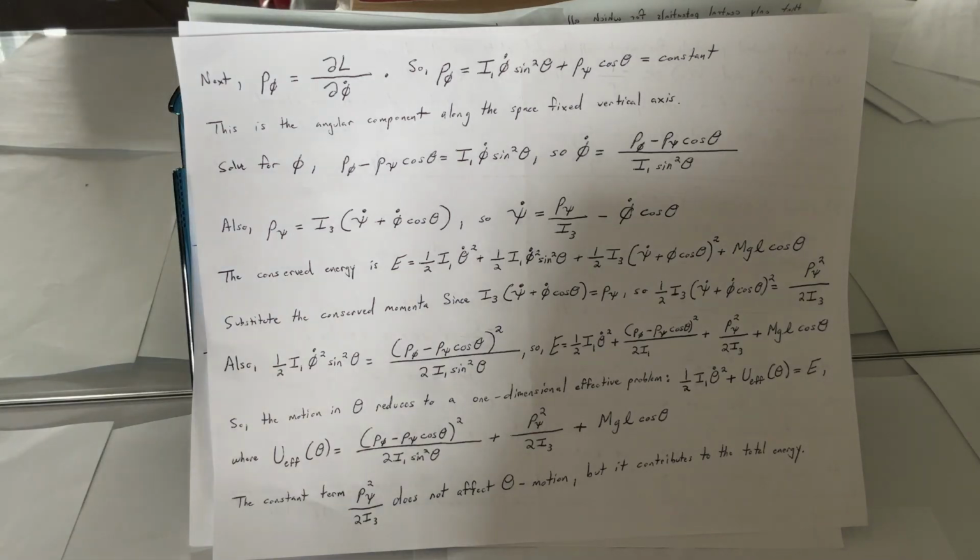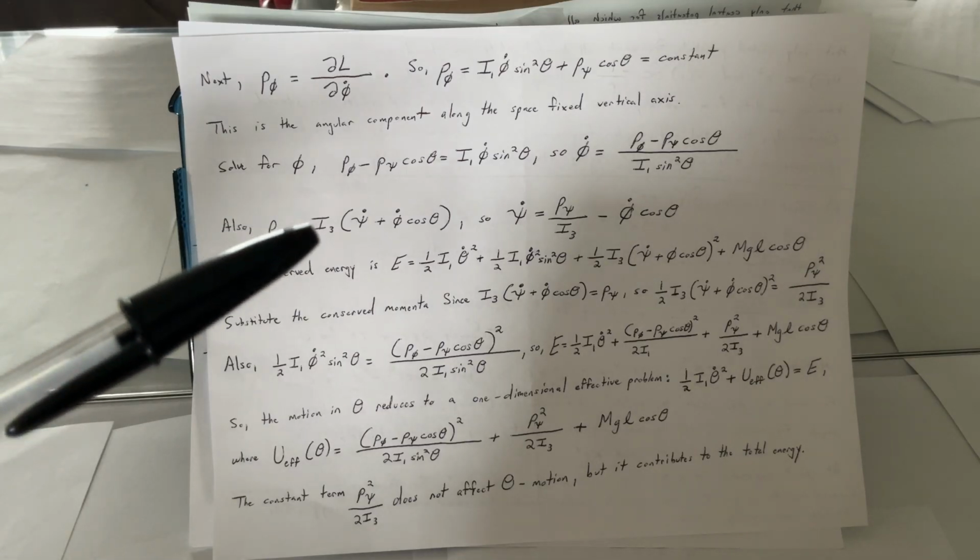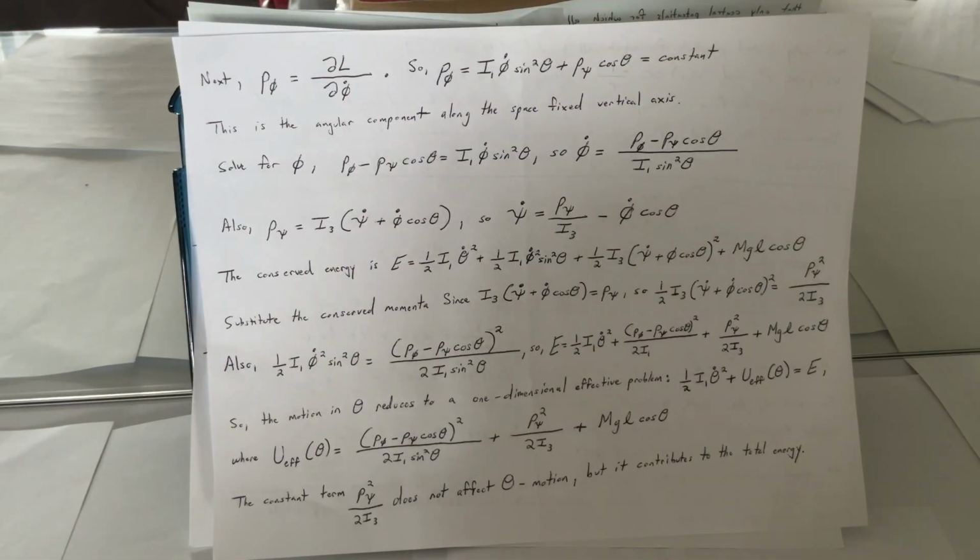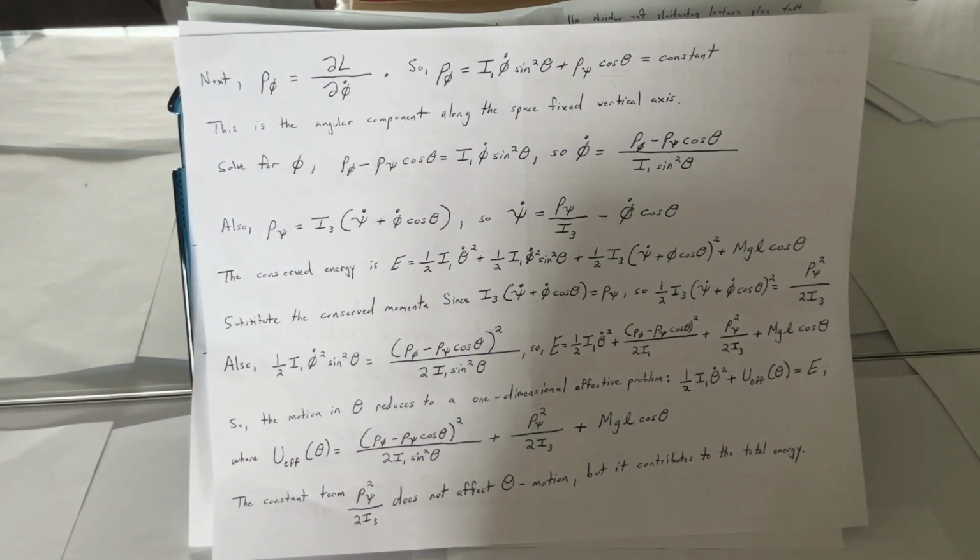Also p sub psi equals I sub 3 times the quantity psi dot plus phi dot cosine theta. So psi dot equals p sub psi over I sub 3 minus phi dot cosine theta.